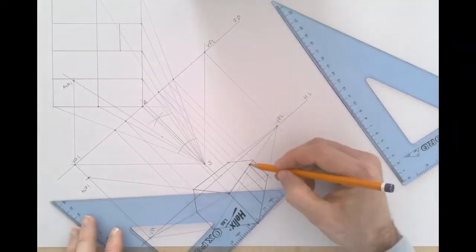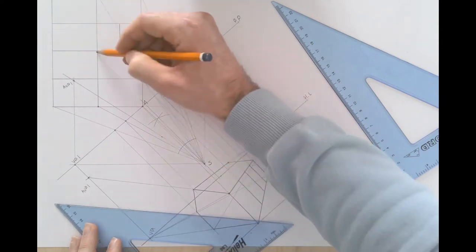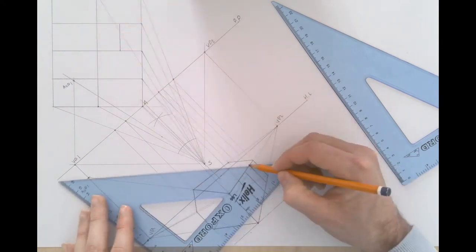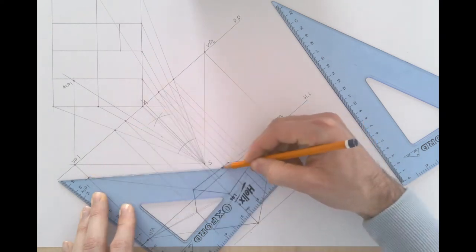The top ones would all join back. Now you can bring down the ones on the top ridge there as well, or you can just join them back to AVP1. Should give you the same answer.